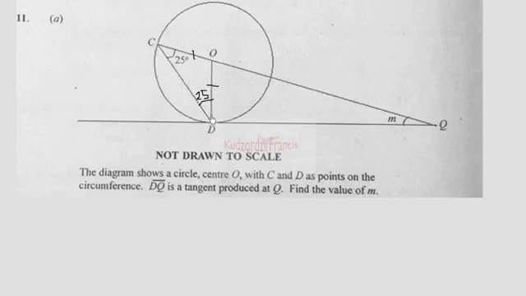So this angle is 90 and this one too is 90, but we need only this. So using triangle CDQ, we can then calculate the value of M.